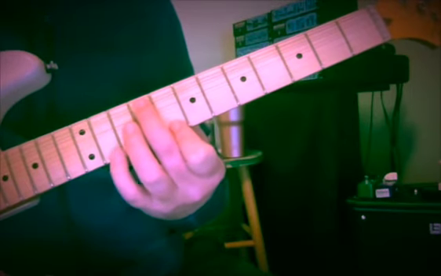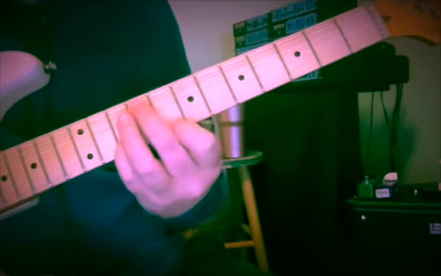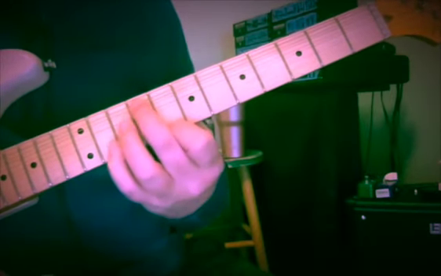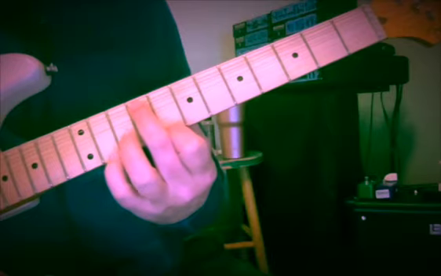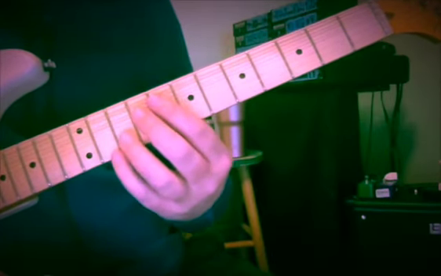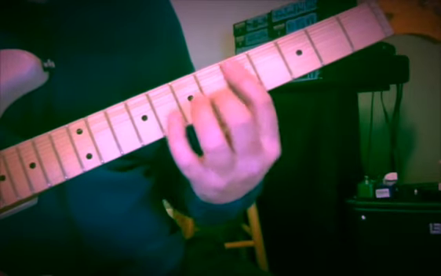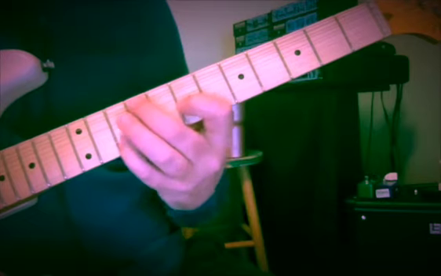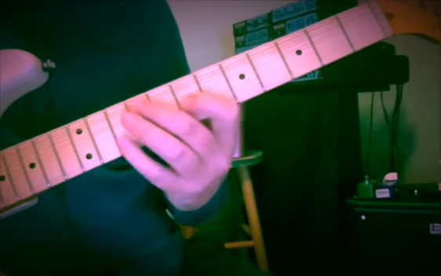Now if we raise that F up to F sharp and add a C perhaps, we can get the sound of D7 going to G minor again and start the whole thing over. That sound.